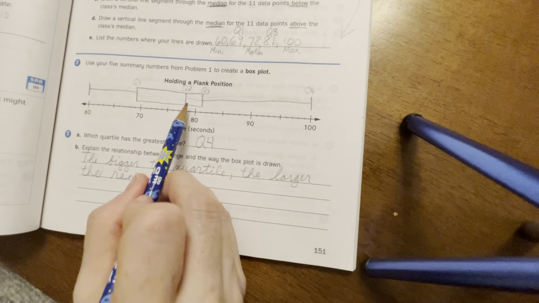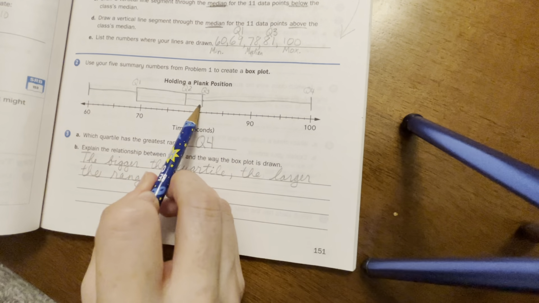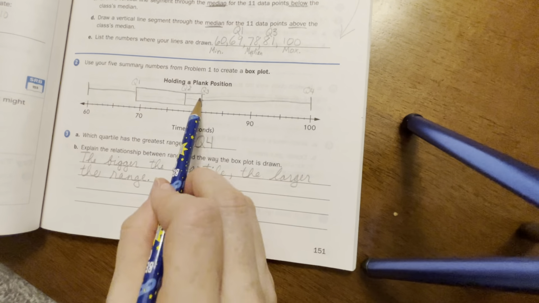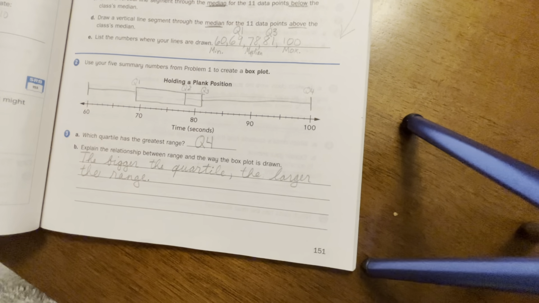So we can see here that this range is going to be pretty small because our box is pretty small. And this one is going to be much bigger because it's a much bigger quartile.